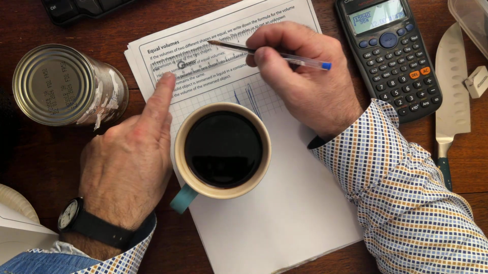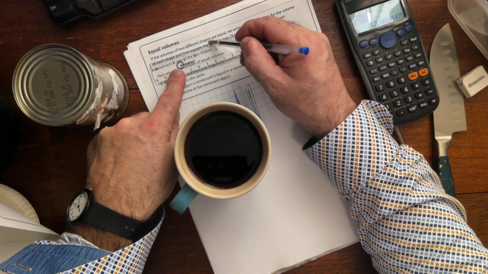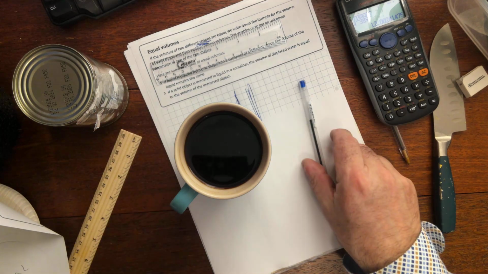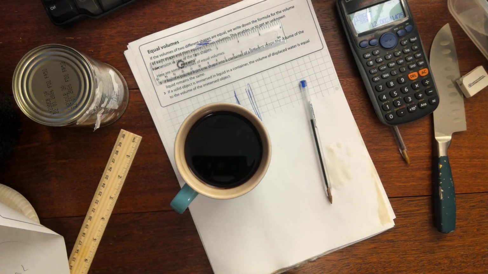But anyway, if the volumes of two different shapes, now I am a little bit upset they used the word shapes here, and I'll show you why.